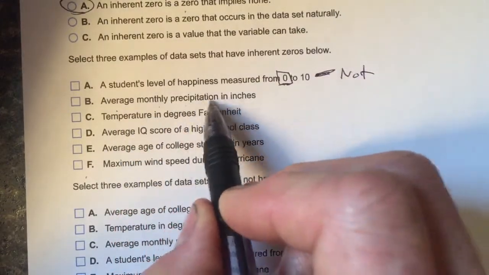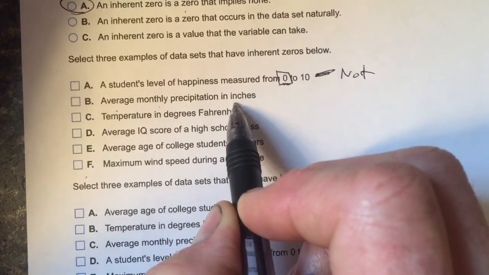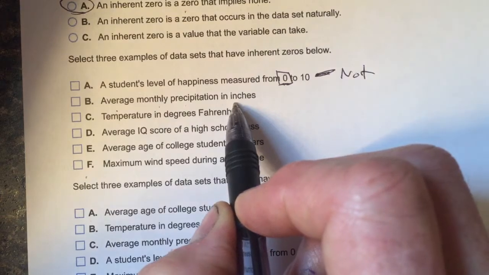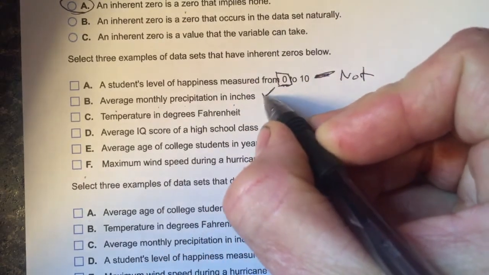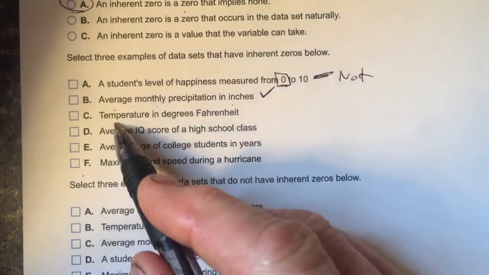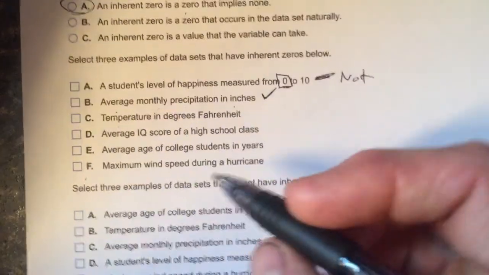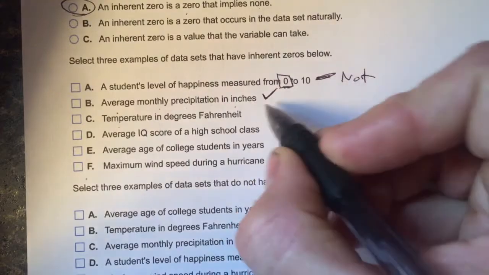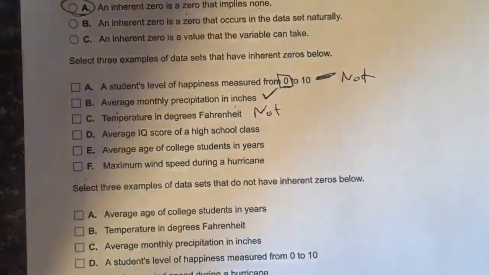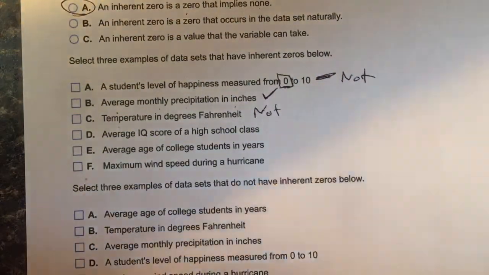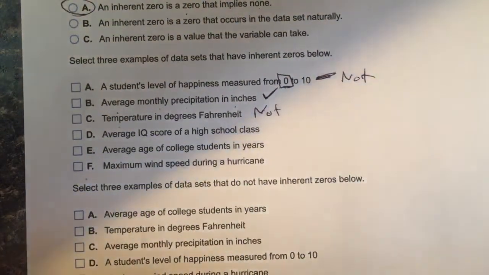Average monthly precipitation in inches. How much rain you have. If it's 0, that means you've had no rain. So this one is. So this one's one right here. Temperature in degrees Fahrenheit. All right, temperature does not have an inherent 0. When you have 0 degrees, that does not mean that there's no heat at all. There is some heat. In fact, it even goes negative.